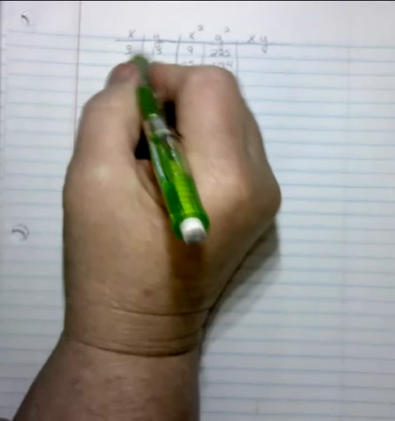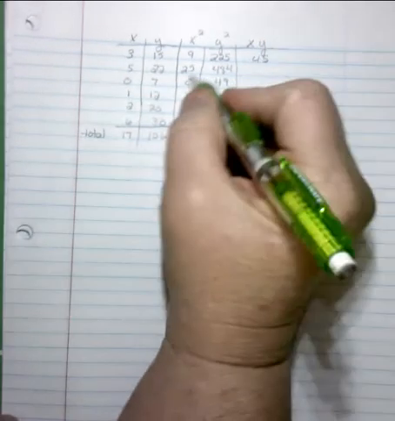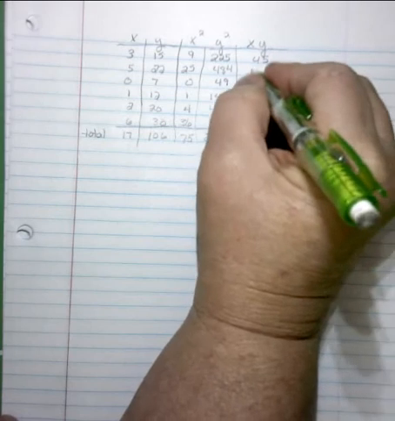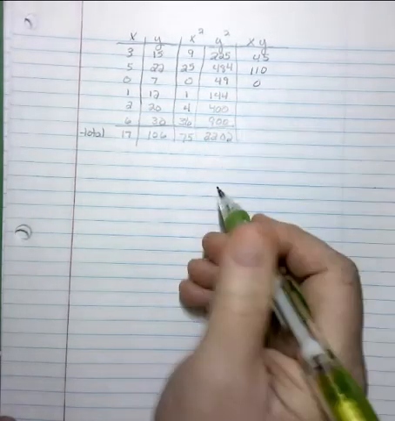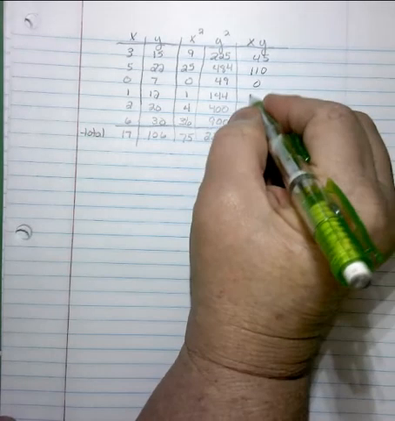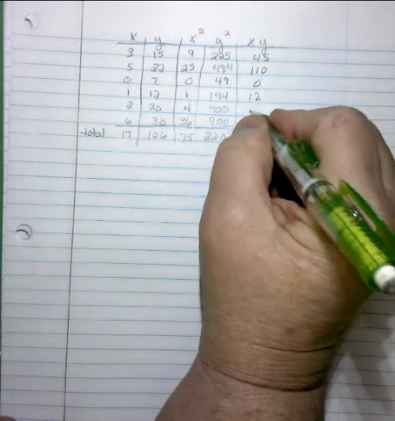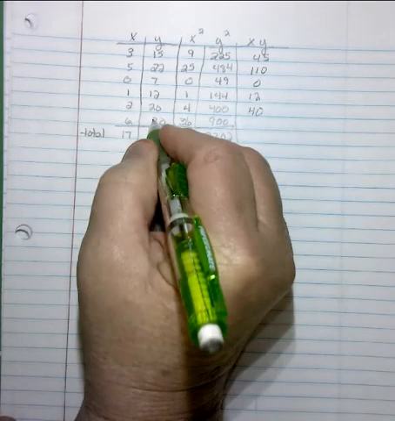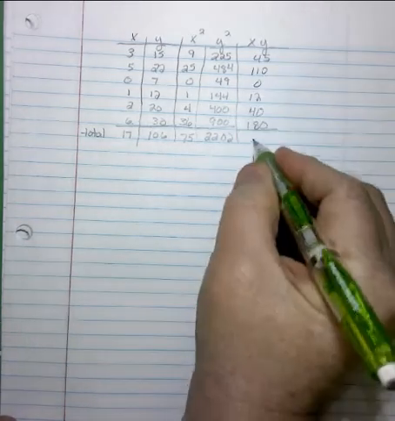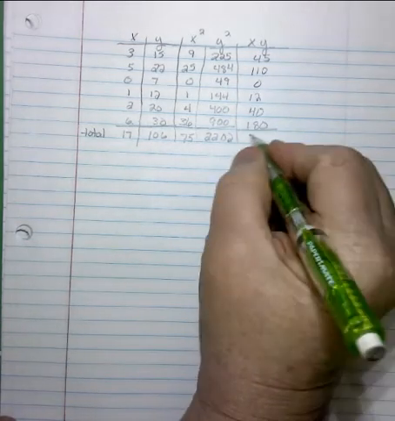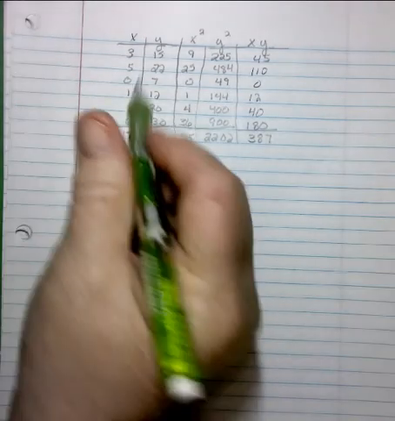And we also need an x times y column. So x times y, 3 times 15 is 45. 5 times 22 is 110. 0 times 7 is 0. 1 times 12 is 12. 2 times 20 is 40. 6 times 30 is 180. And then we need to sum up that column, which gives us 387.